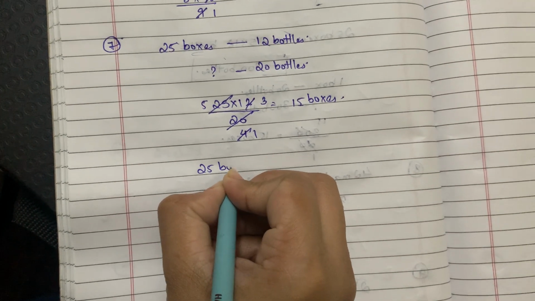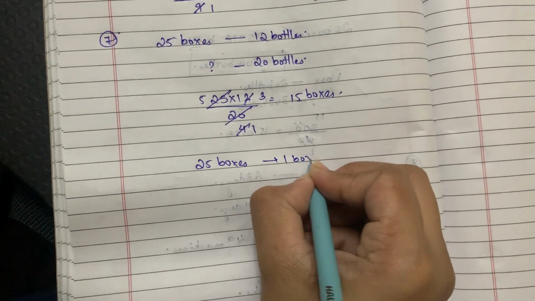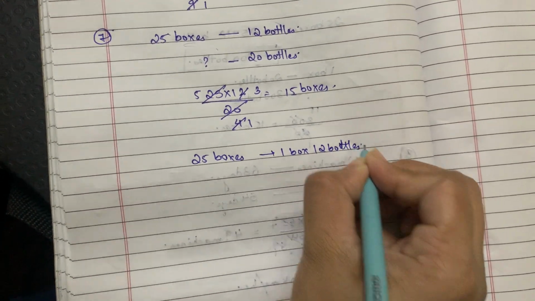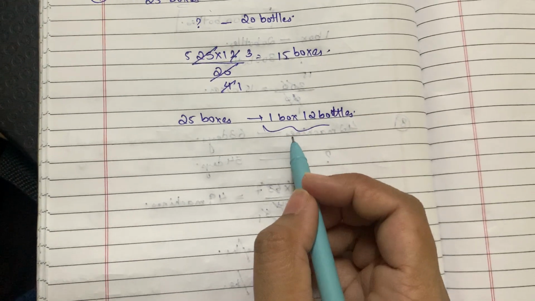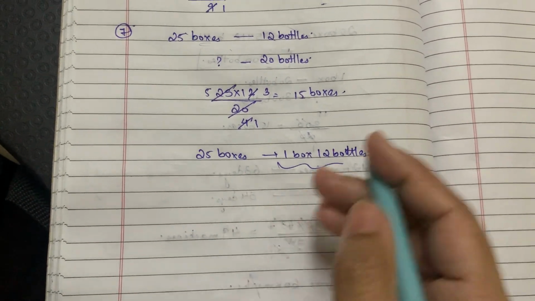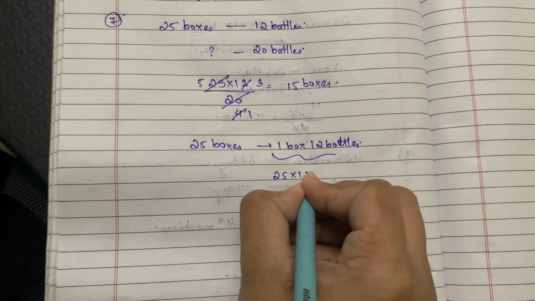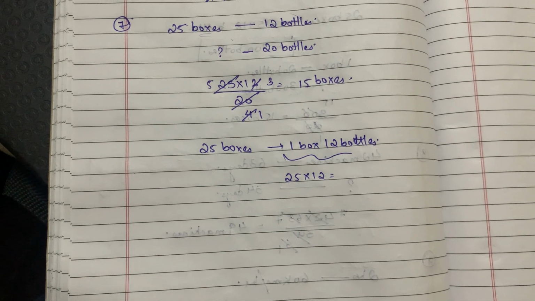You can do it directly like this or as I did it in the previous way. 25 boxes are there and one box is having 12 bottles. So I'll find out the total number of bottles. How many bottles are there? Then by putting 20 in one, how many boxes will be there? I can find it out, right? So it is going to be 25 times of 12, that is 300.